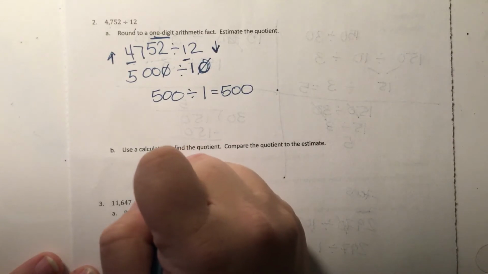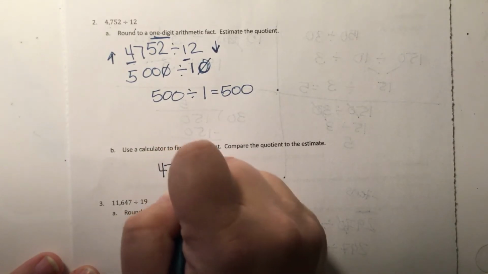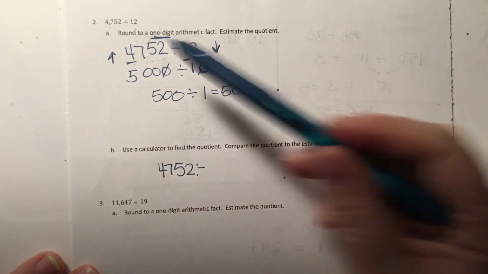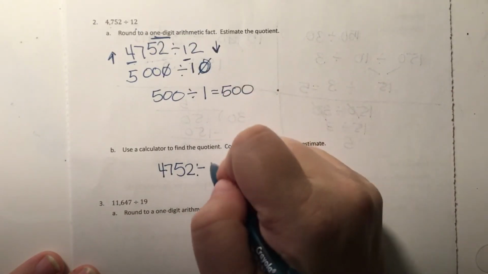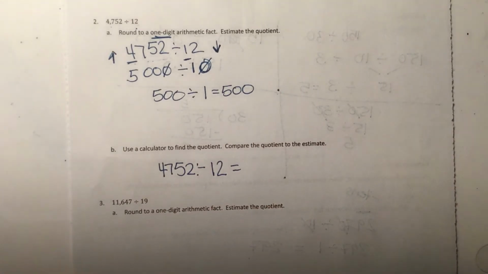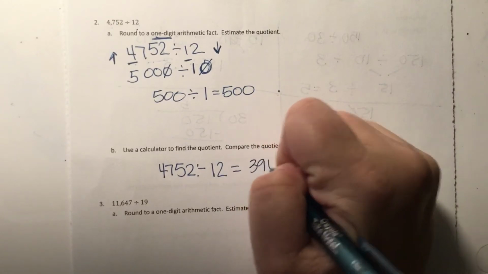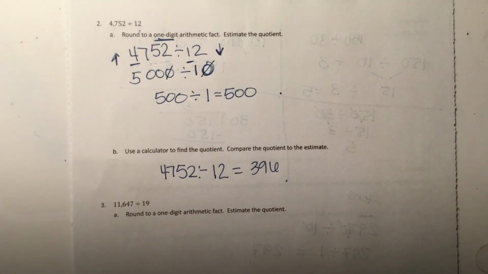So if we have 4,752, yes, I always rewrite the problem so I know what to put into my calculator. Divided by 12, yes, I know it's right above there, but we always need to rewrite our problems, okay? So 4,752 divided by 12, I'm doing this on my calculator, by the way, is 396. What do we think of estimation at this point?